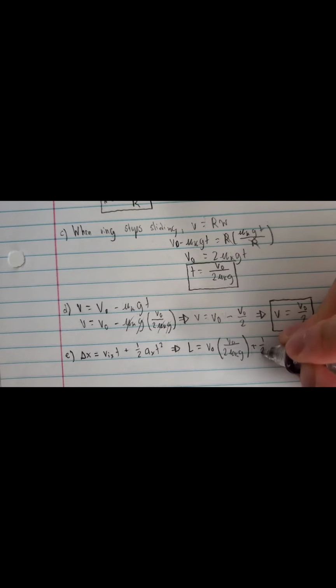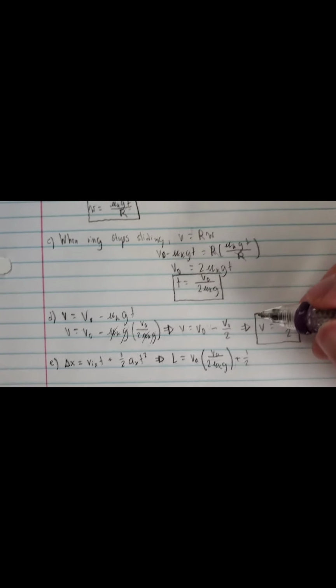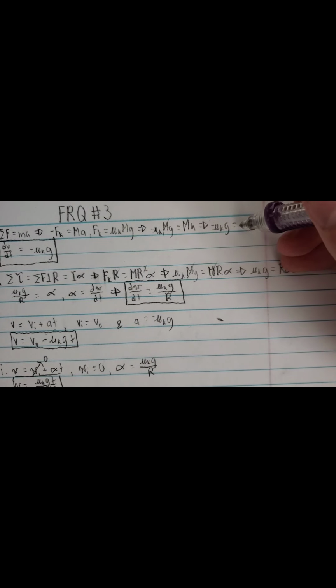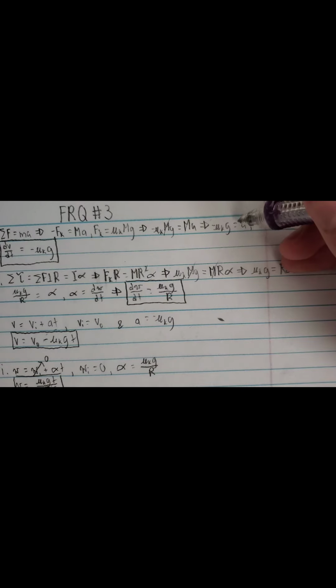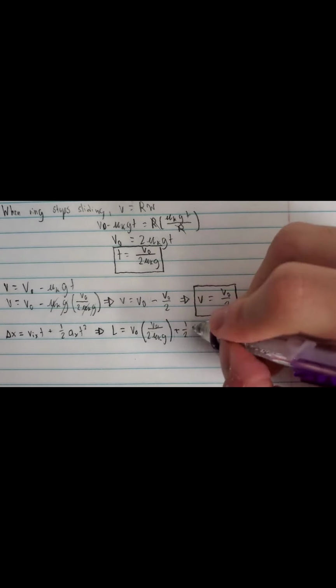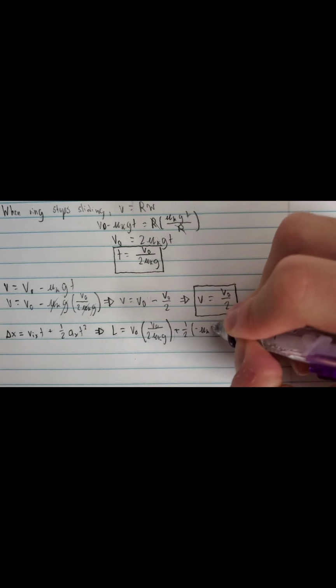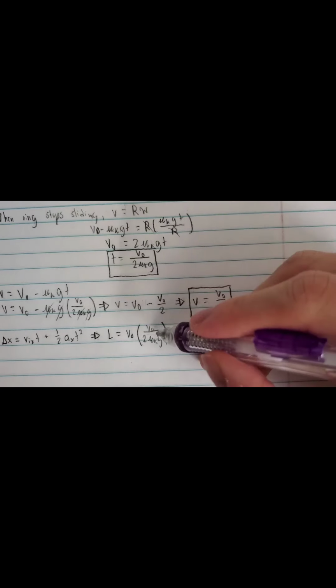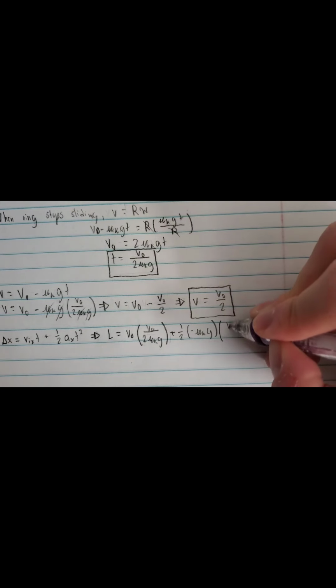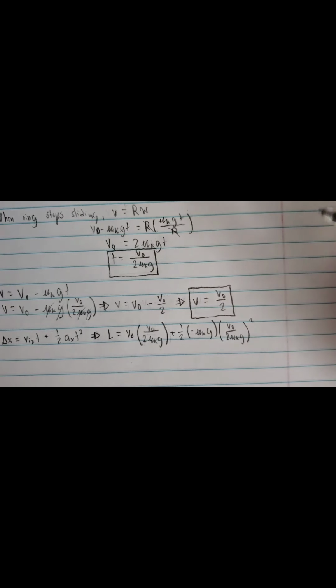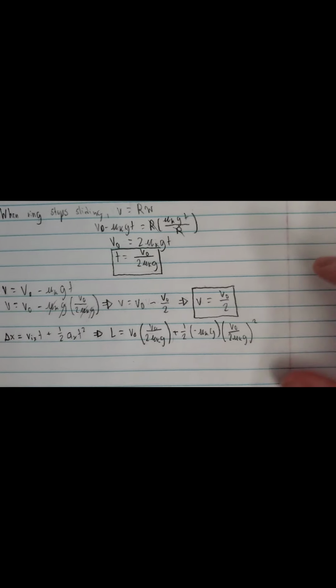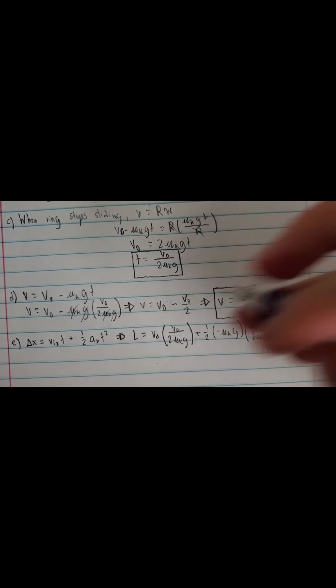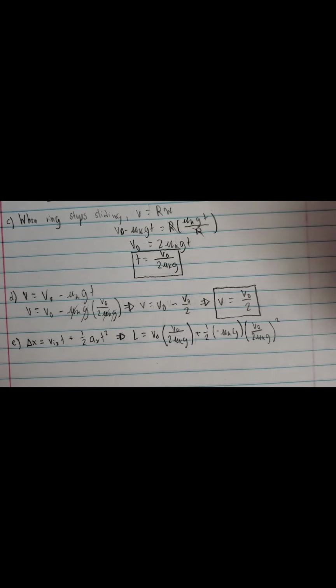plus 1/2 ax. Ax, I've already found up here, is negative mu k times g. So negative mu k times g, and my time once again is this, so V0 over 2 mu k g, squared. Okay, so now I'm going to try to reduce all of this.